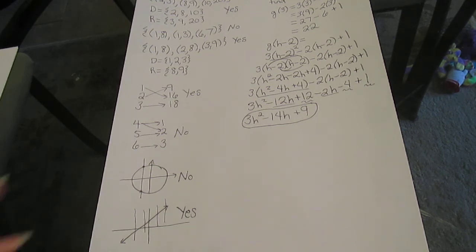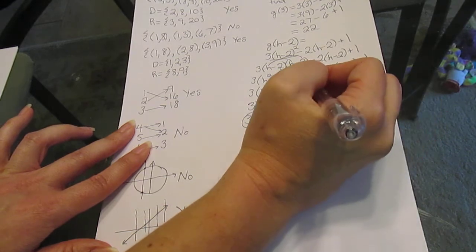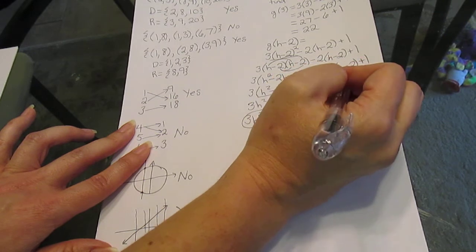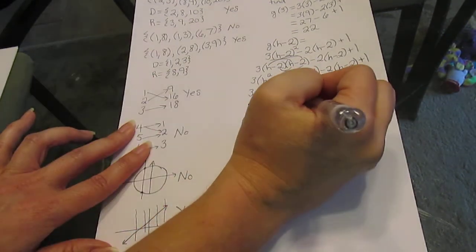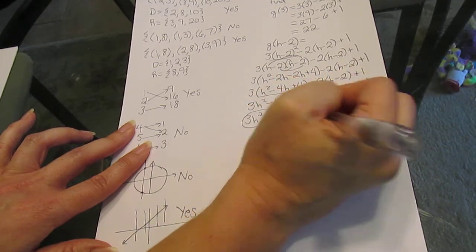Ah, I see what happened. Okay, so it's not a plus 9. We've got a negative 2 here. I did not distribute the negative. This negative 2 times negative 2 should be a plus 4 right here. So we've actually got 12 plus 4 plus 1, which gives us 17.